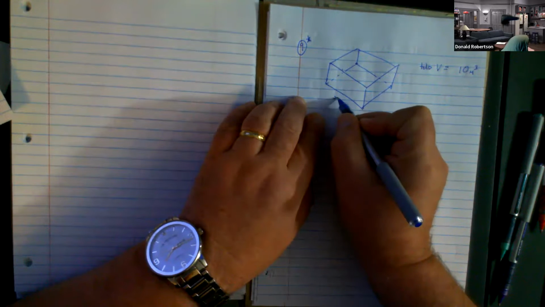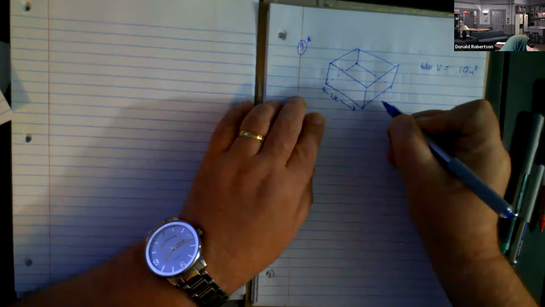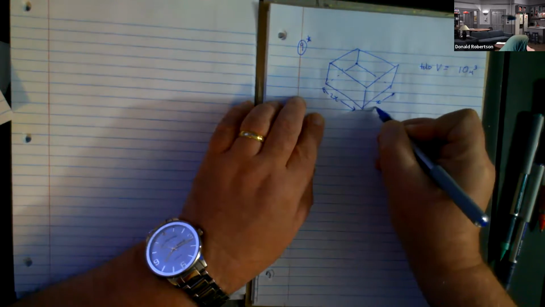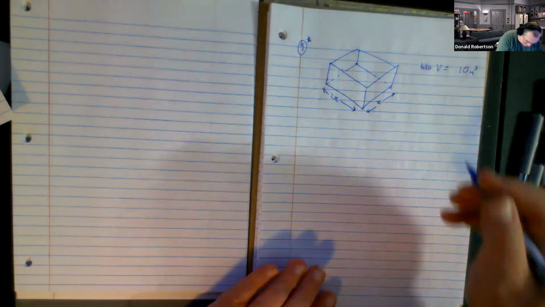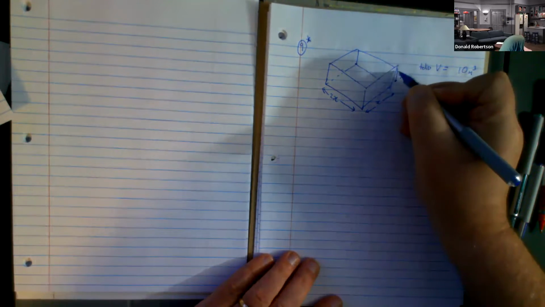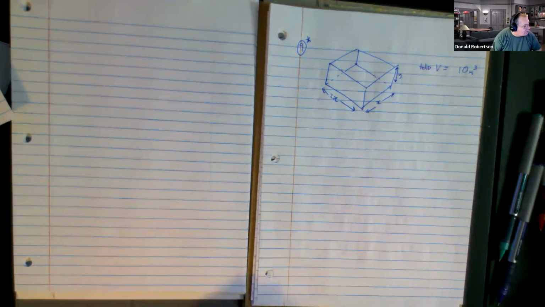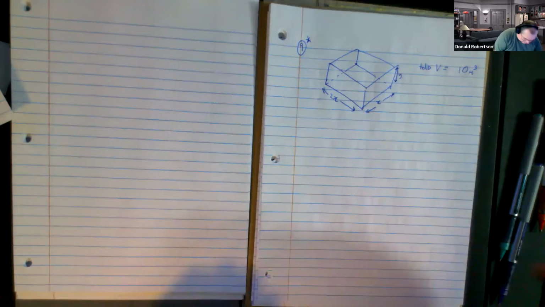So if I call this guy 2x, and I call this guy x, haven't I made its length twice its width? And I don't know that guy, so I'm going to call him Y. Now, it gets a little bit messier.